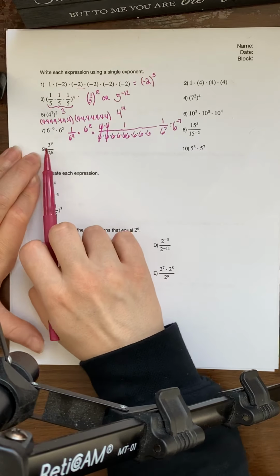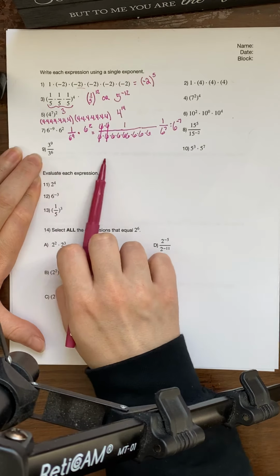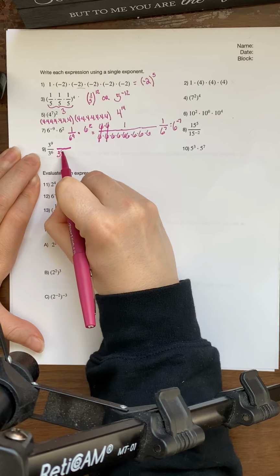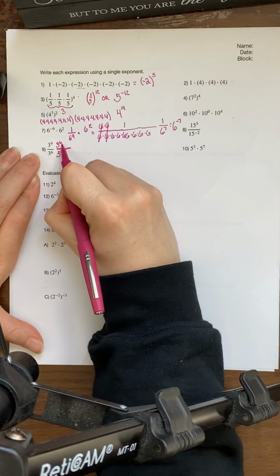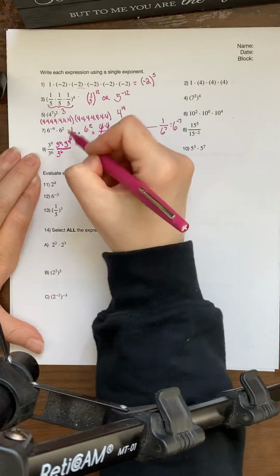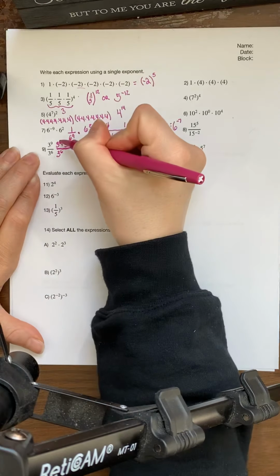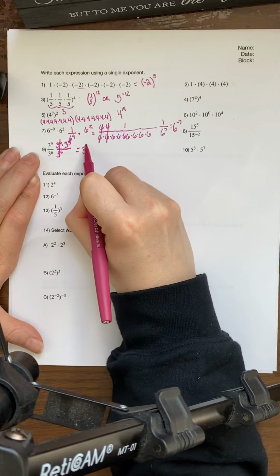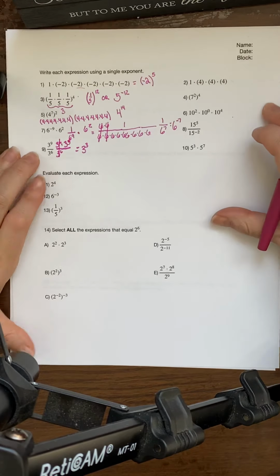Same thing here. You can write out all 9 of the 3's and all 6 of the 3's. You can take a shortcut and say, well, I know that there's 6 3's on the bottom, so now I'm going to be able to cancel out 6 3's on the top. Well, how many more 3's on the top do I need to make 9? 3 of them, right? Whoops, that's supposed to be a 3. So we've got 9 total on the top, 6 on the bottom. We cancel out the 6, and we're left with 3 to the 3rd. Okay? All right.